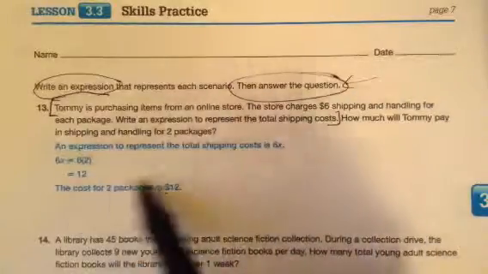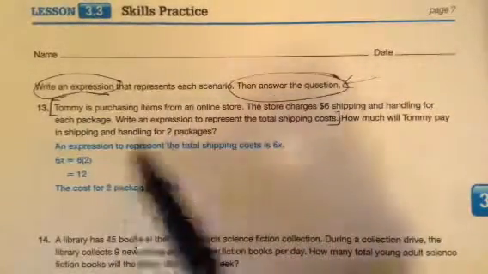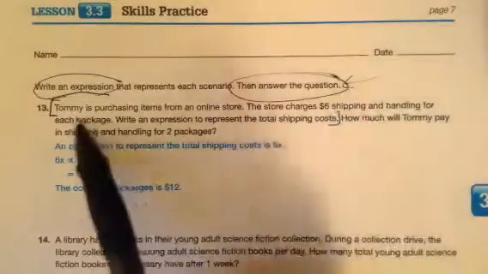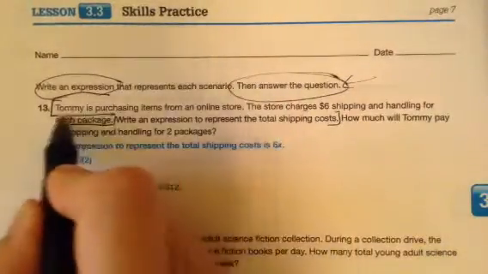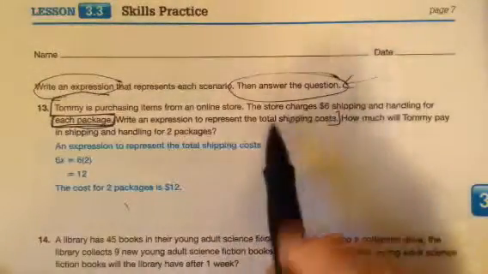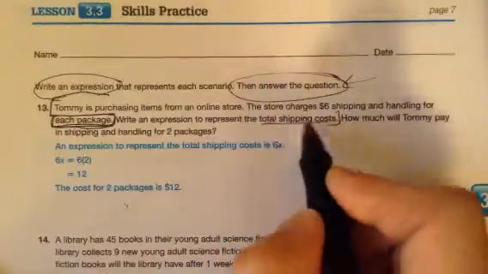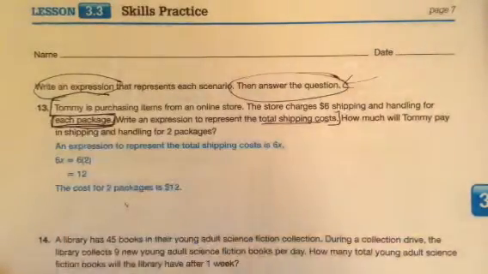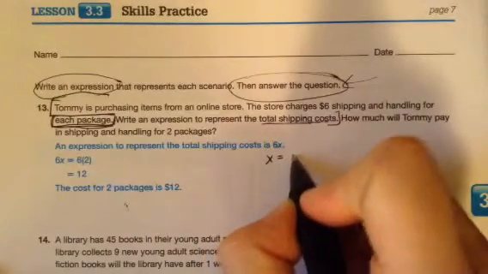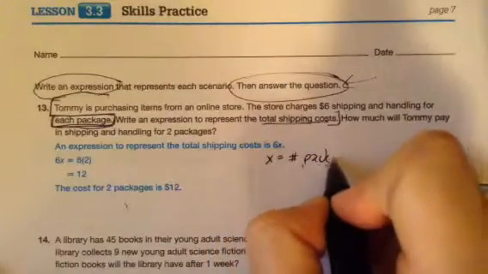So first thing you need to do is say, well, what's my input variable? The store charges $6 shipping and handling for each package. So it's the packages that are my input. The amount of the total shipping costs depends on how many packages you have. So I'm going to say x equals number of packages.